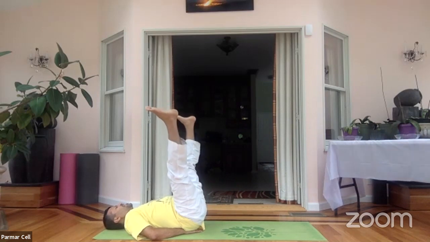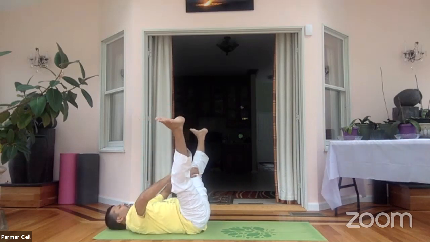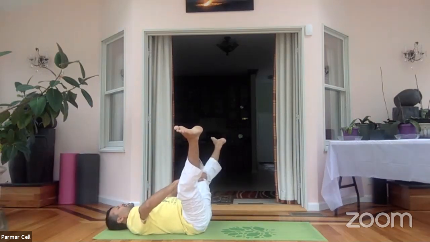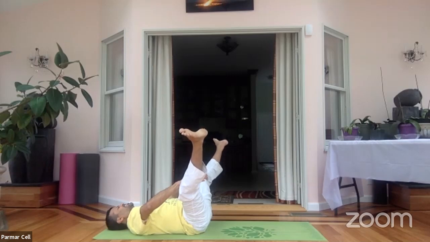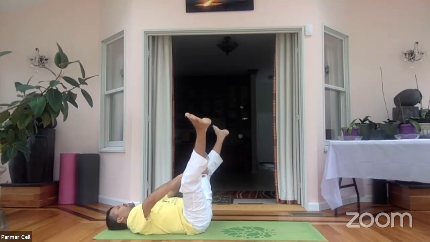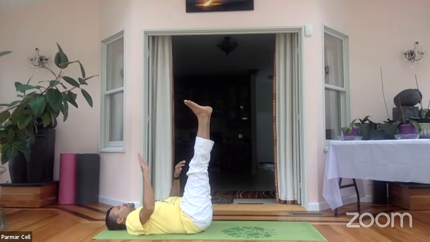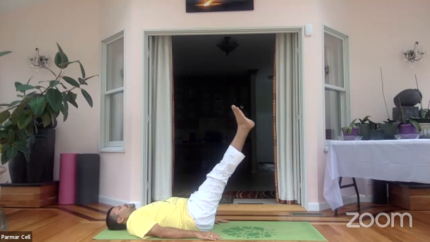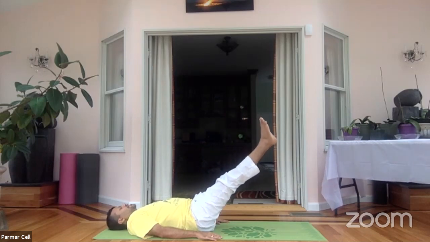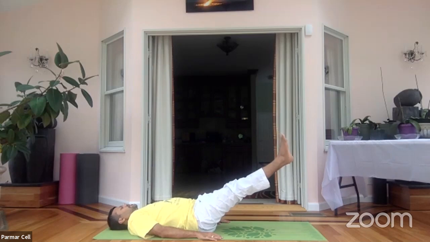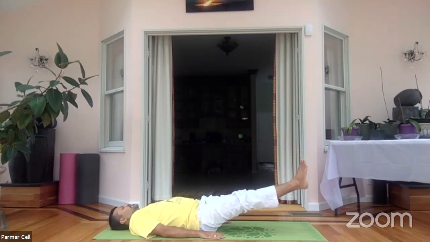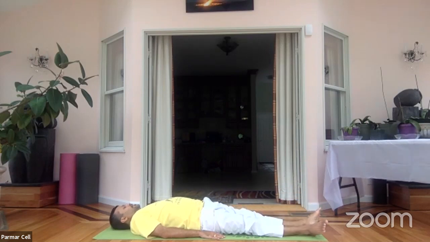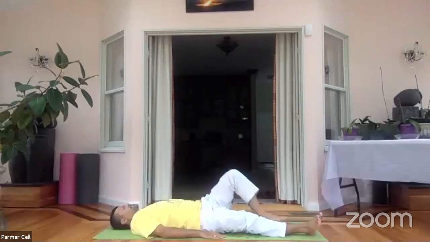This time, open the legs wide. You may want to use the support of your hand, pushing by the knees, opening the legs, opening the hips even further. And legs together. Count of 10, Om 9, Om 8, Om 7, Om 6, Om 5, Om 4, Om 3, Om 2, Om 1, and release. Relax, you deserve a good break.